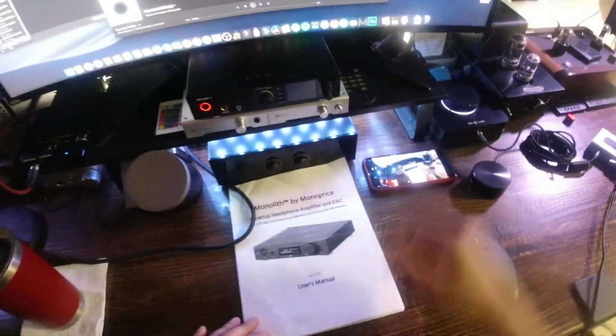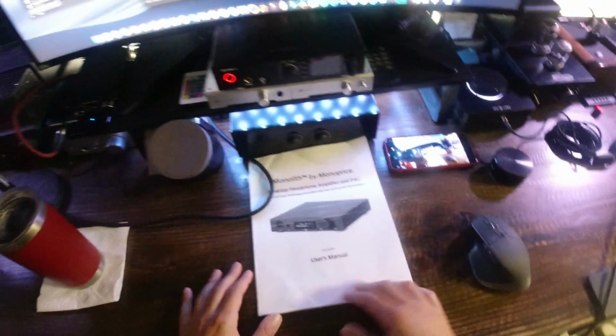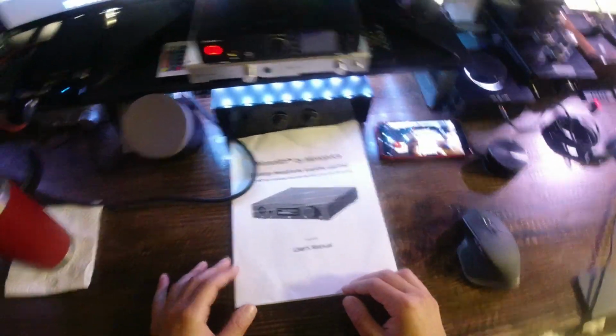But if you just want to listen to clean music, and you want to enjoy it, and you don't want to break the bank, the JDS Labs is fantastic. Very clear. Okay, so this is getting a little rambly now, if it wasn't before.